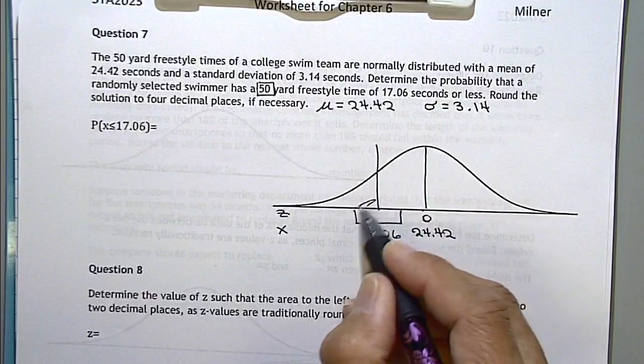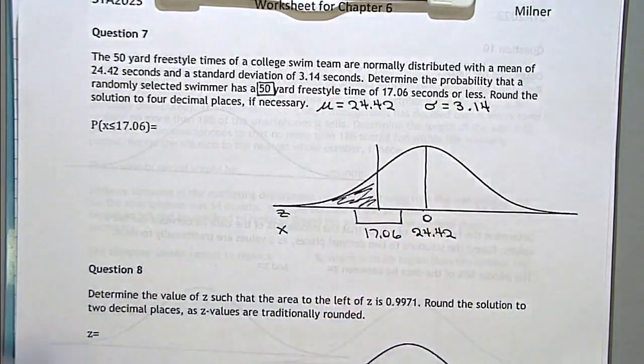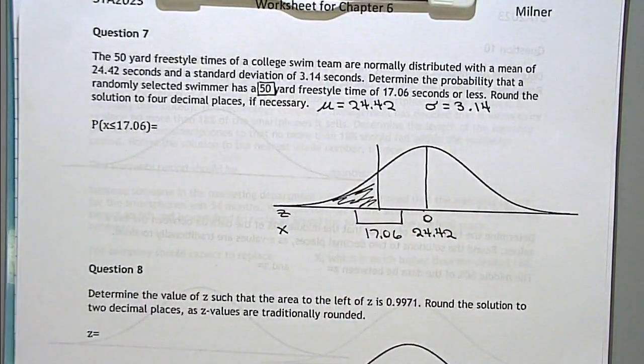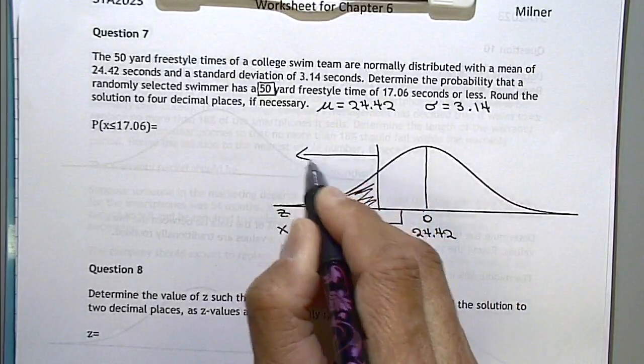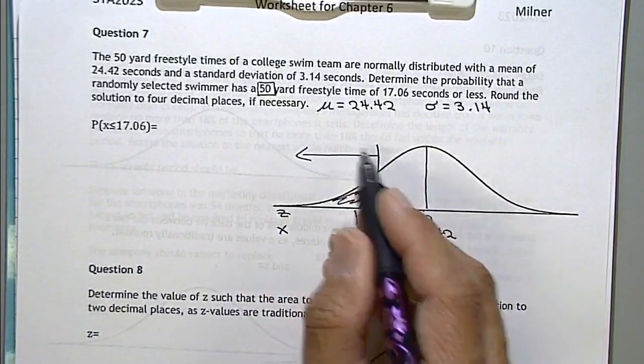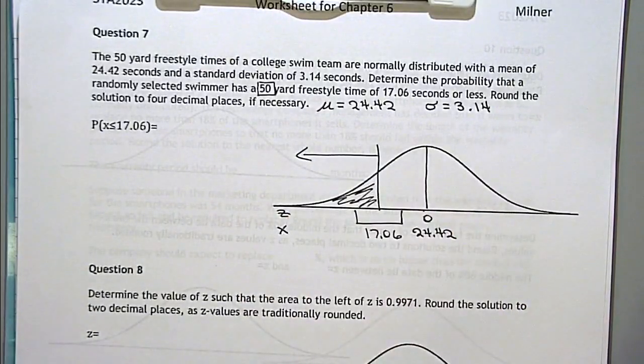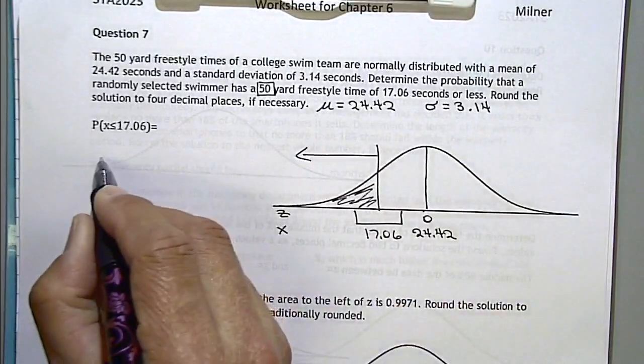And we want less than that, don't we? 17.06 or less. So, same thing. All we got to do is find that z-score, and then when we look it up, we have what we want. No need to subtract it from 1 or subtract it from anything. It is the answer. First, I have to calculate it, though.